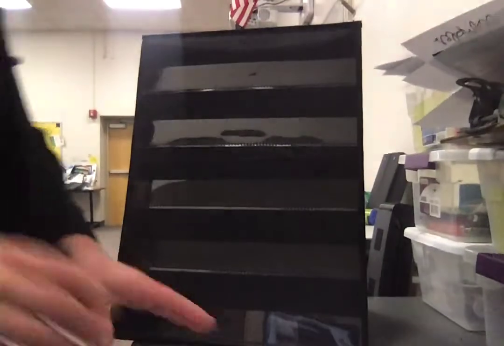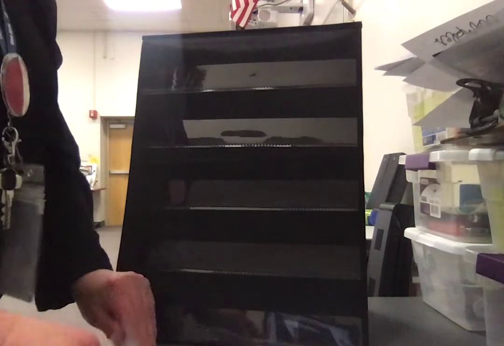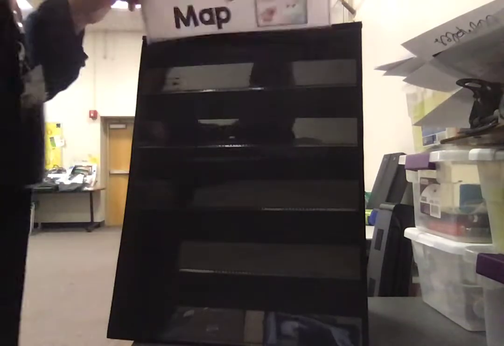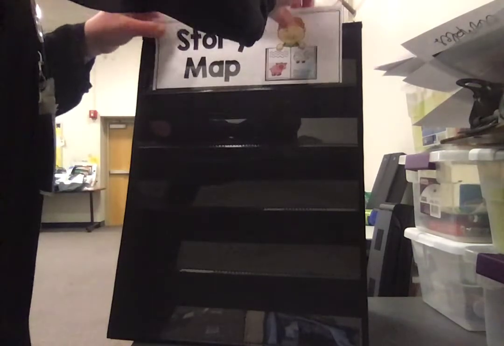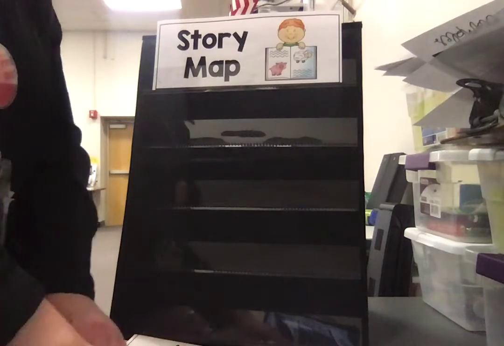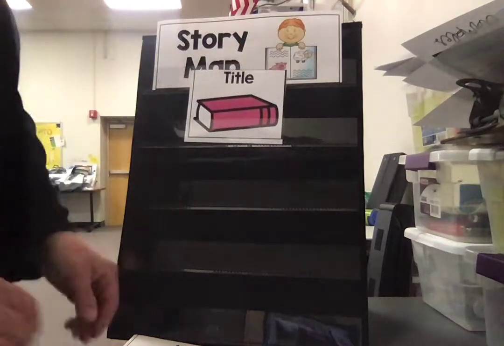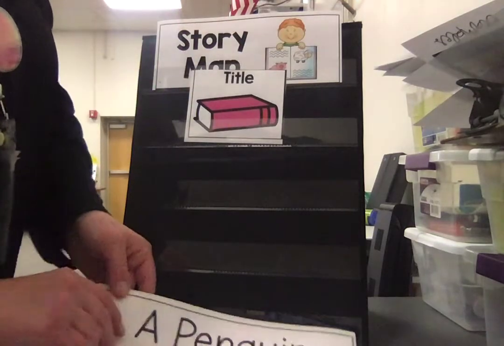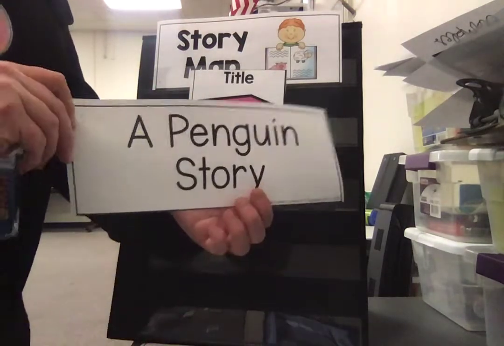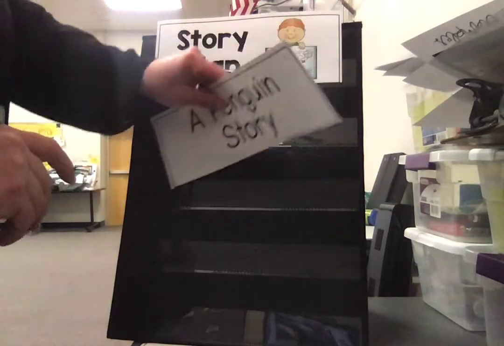So this is our story map that we're going to start with. If you guys can see that. So here's our story map. This just helps us understand a story better. And so we are going to look at the title, and we said the title was what? Do you guys remember? The title is called A Penguin Story.